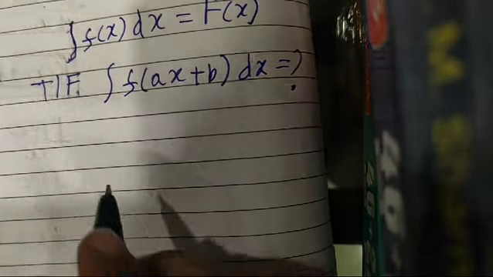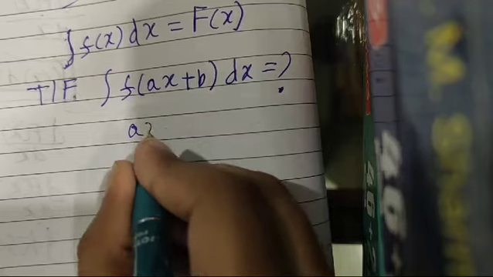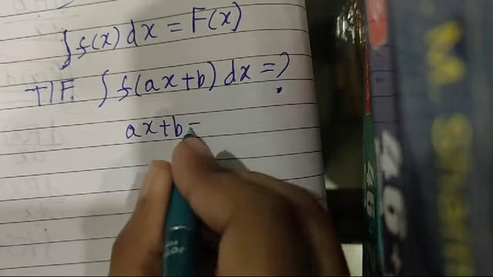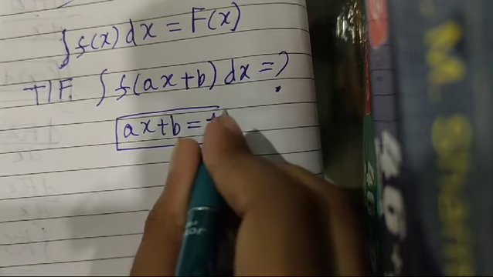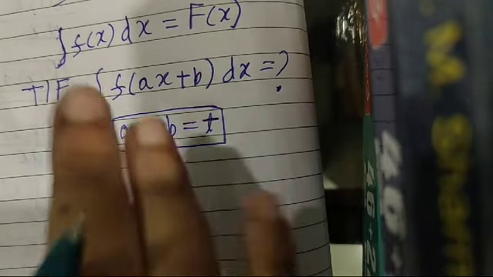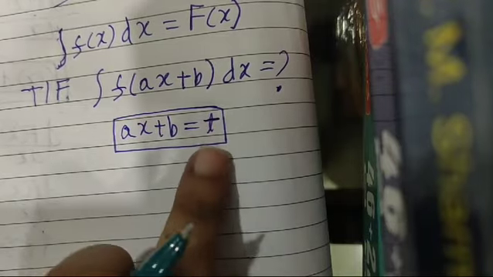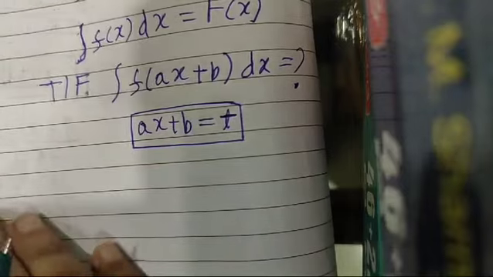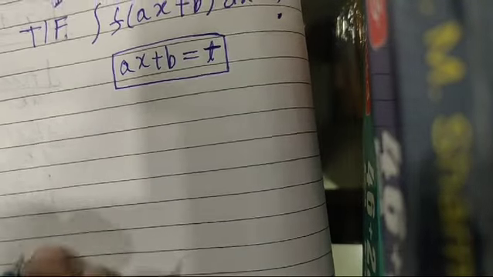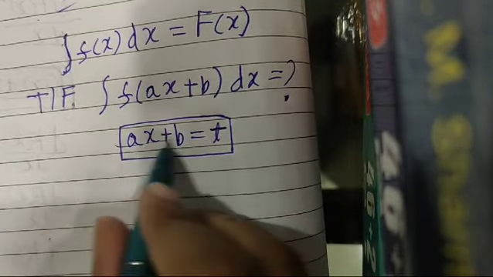Now, let us assume this function. Actually, we can assume not only t. You can assume z, alpha, beta, gamma, delta, zeta, theta, anything. I do not really care. Let us integrate this now.